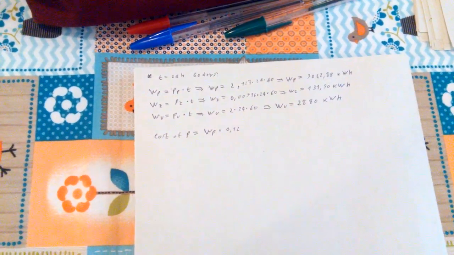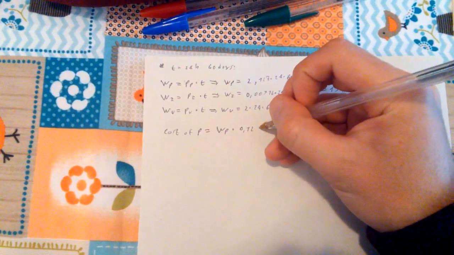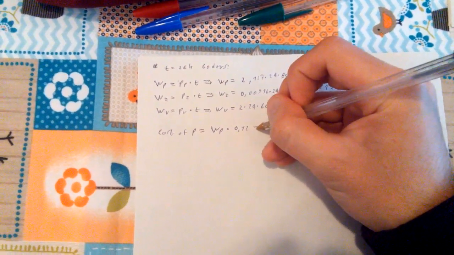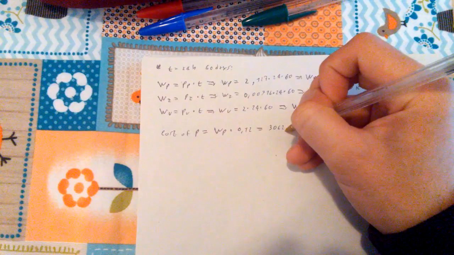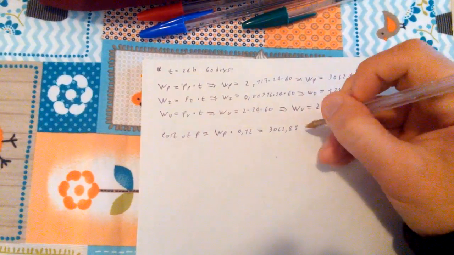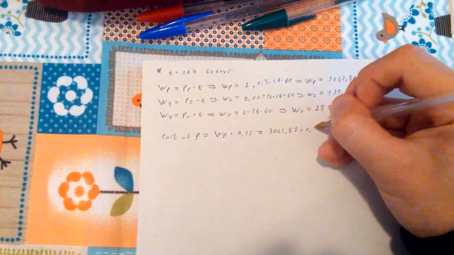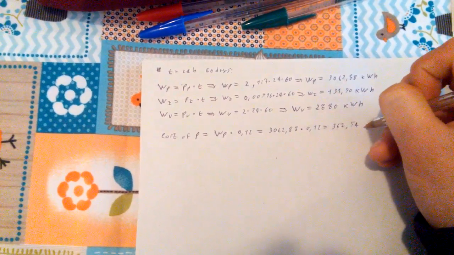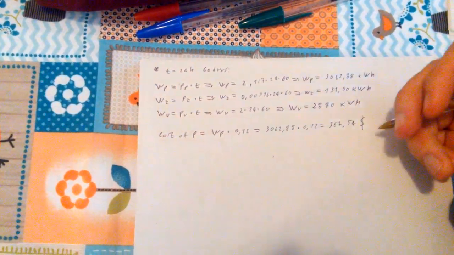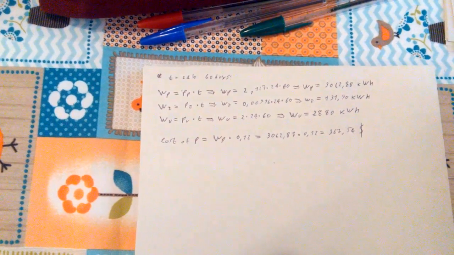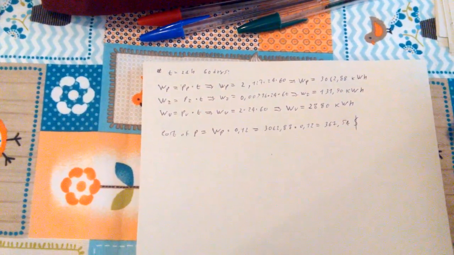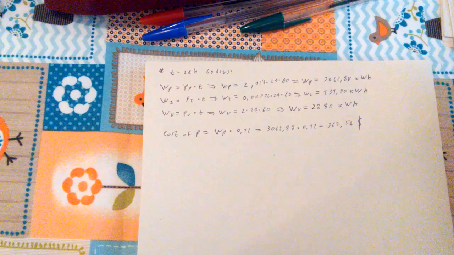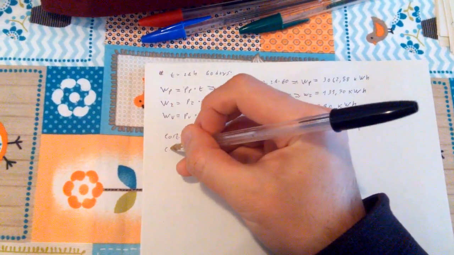So 3062.88 times 0.12 is $367.54 to run this appliance for 24 hours a day for 60 days.